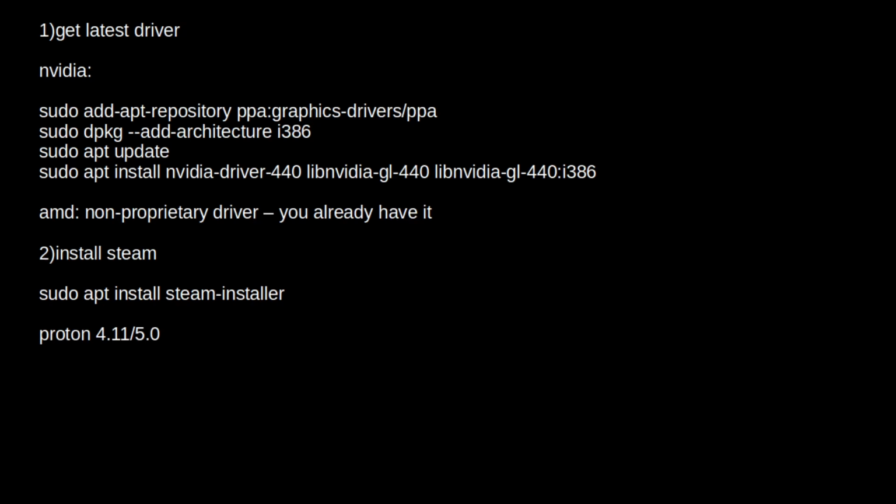I've also written down that currently the newest Proton version is 5.0, but I'm also using the previous one, which is 4.11, just in case something doesn't work with some game. You can always revert back to old Proton versions, see if maybe things get fixed.